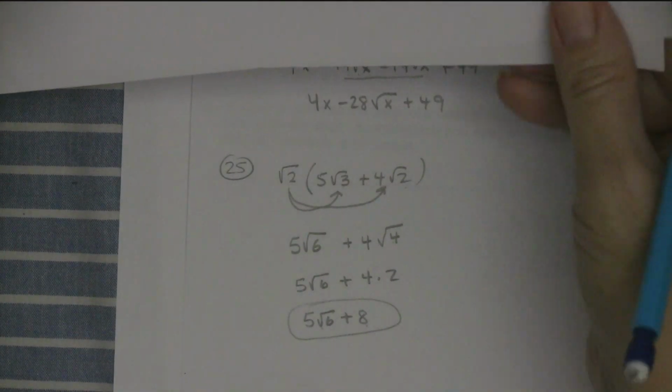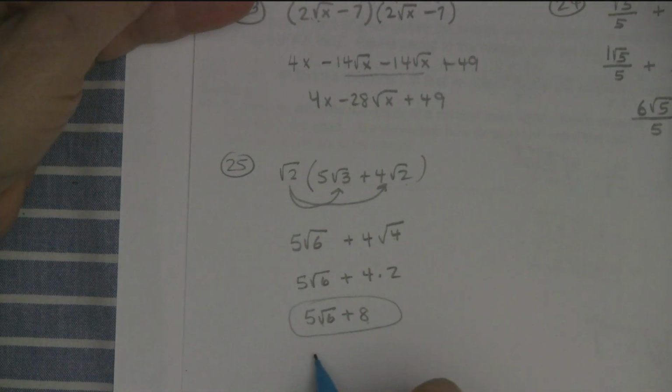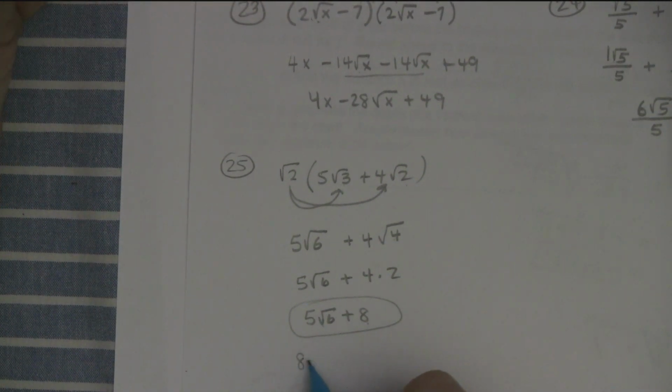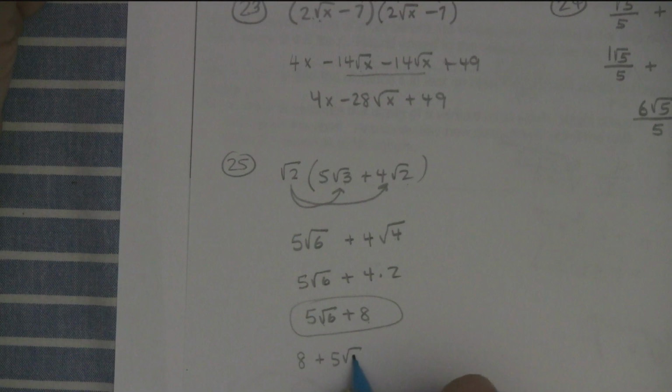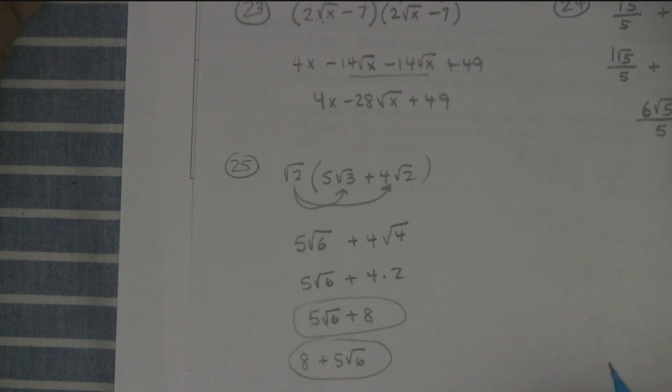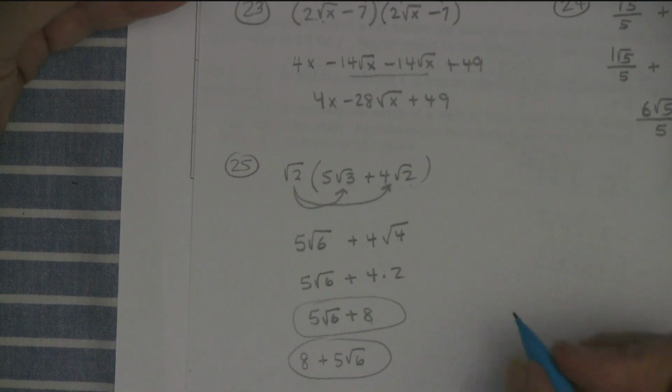on number 25. If this problem was in your book, they probably wrote it like this, and both are good. Okay, and then 26.